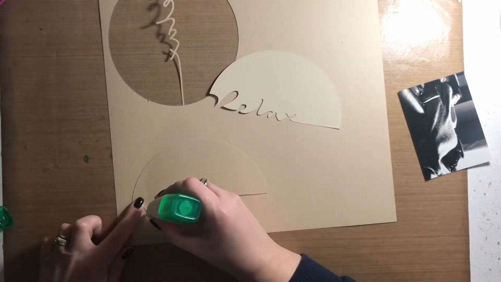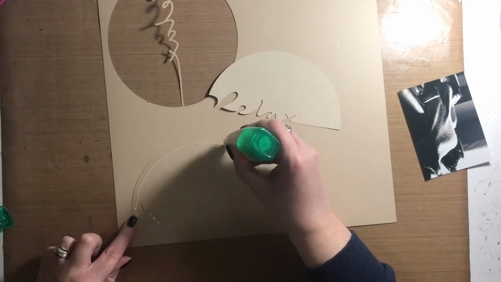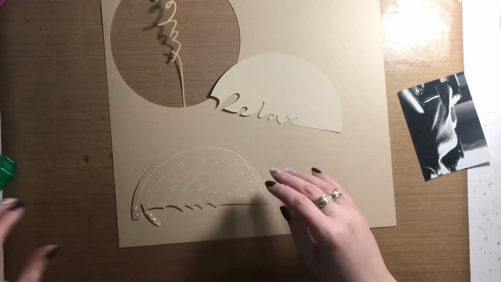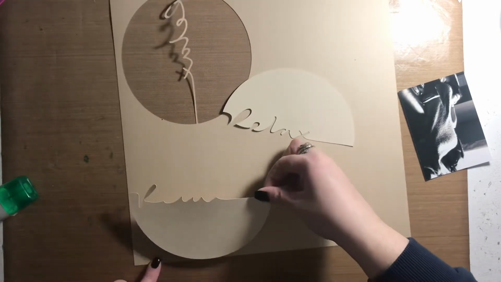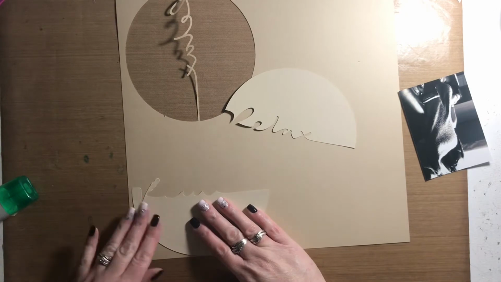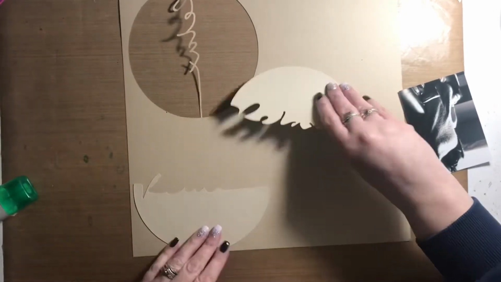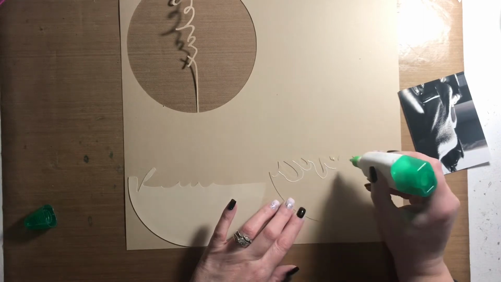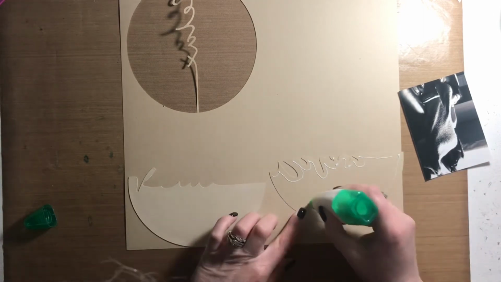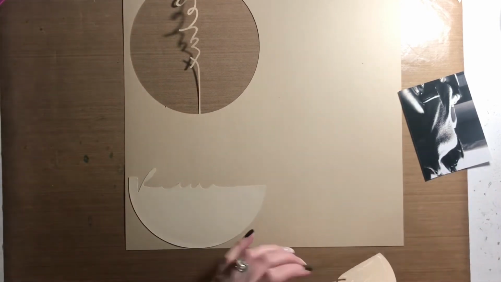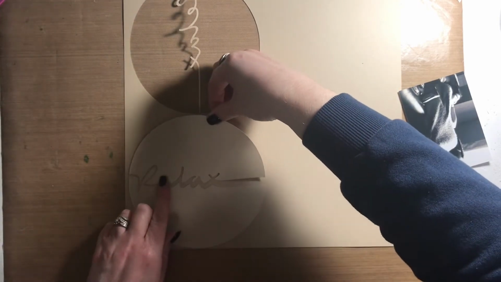The relax circle is quite large, and it was cut in two pieces. You can see the paper in the background that it's sitting on top of, that it was cut from. So relax stayed on the 12 by 12 paper, but the part that I wanted to use was, I guess, the positive? It'd be the negative of that cut file. I decided to mat it on the same cardstock.